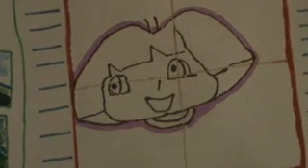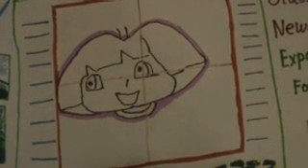It's talking about Dora the Explorer, which will take me maybe just a small little time to explain as much as I can.